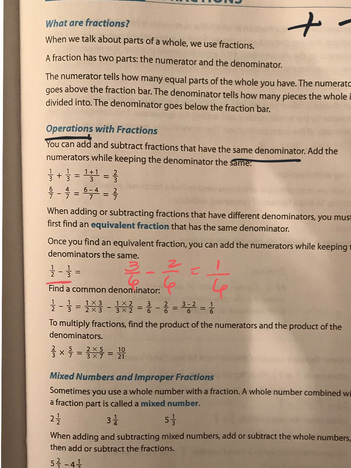Now, the nice thing about multiplication and division is we don't have to find those common denominators. We don't care what the denominators are. So, for instance, to multiply, like here, we multiply the top numbers, we multiply the bottom numbers, and we get an answer. Now, sometimes that answer has to be reduced, but that's all we do. It makes life so much easier.